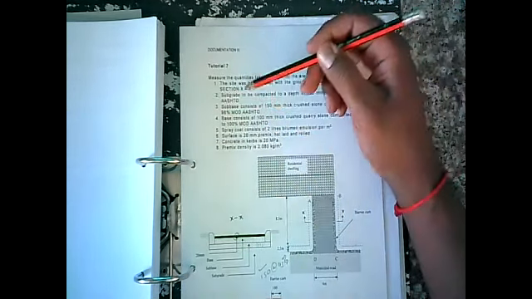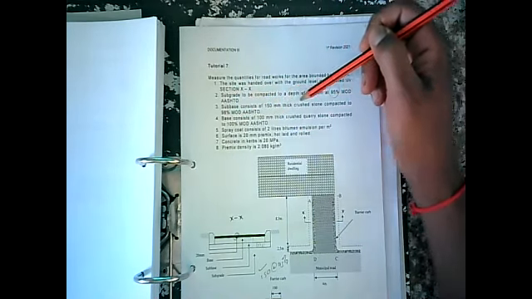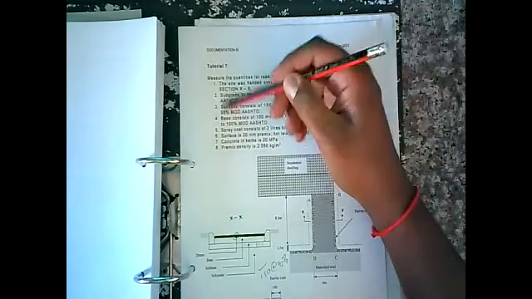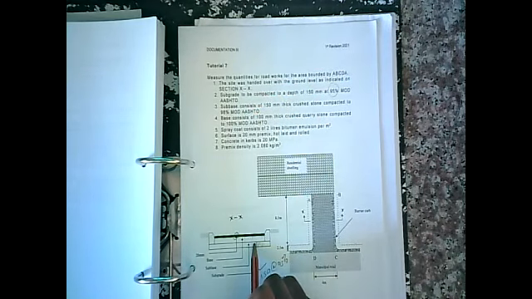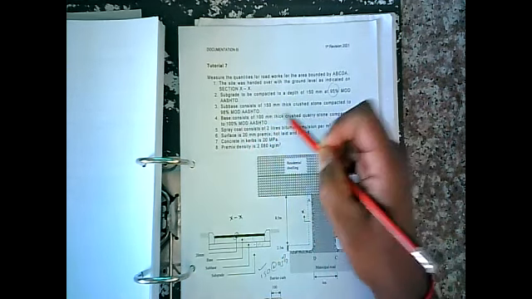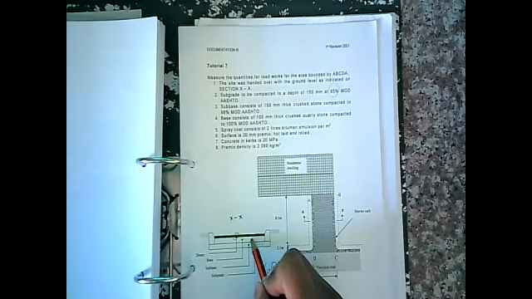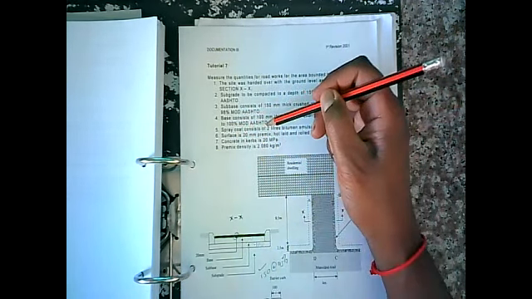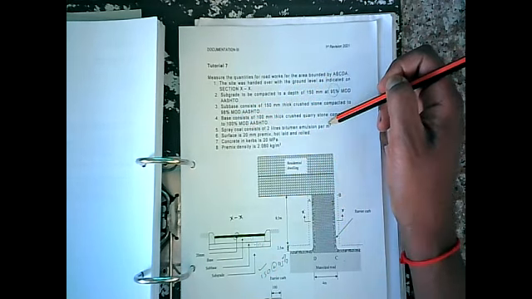Right. Number 3, subbase consists of 150 millimeters thick crushed stone compacted to 98% Mod AASHTO. Right. Therefore, we have to bring in and compact to 98% for your subbase. The base consists of 100 millimeter thick crushed quarry stone compacted to 100%. So we've got 100% compaction here. Then we put in a spray coat of 2 liters bitumen emulsion per square meter.